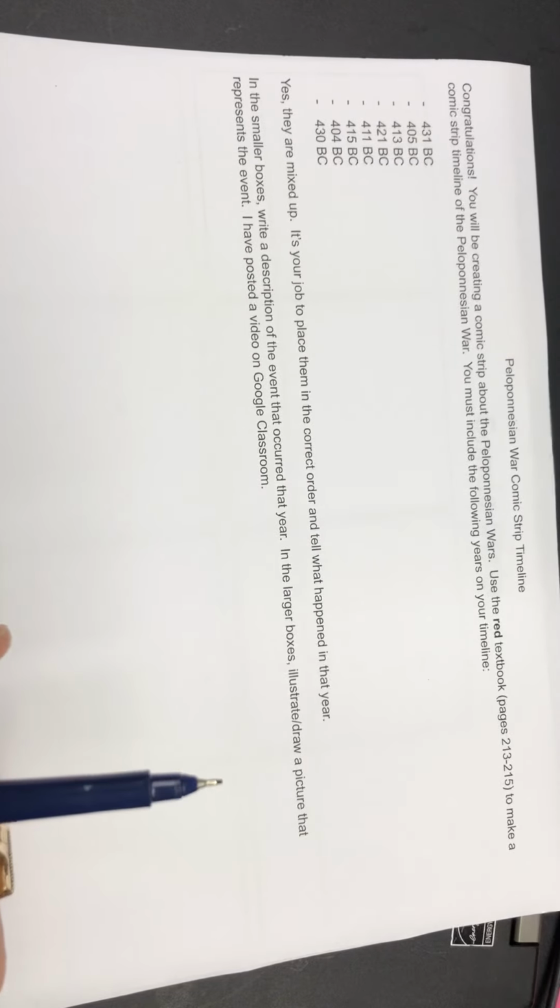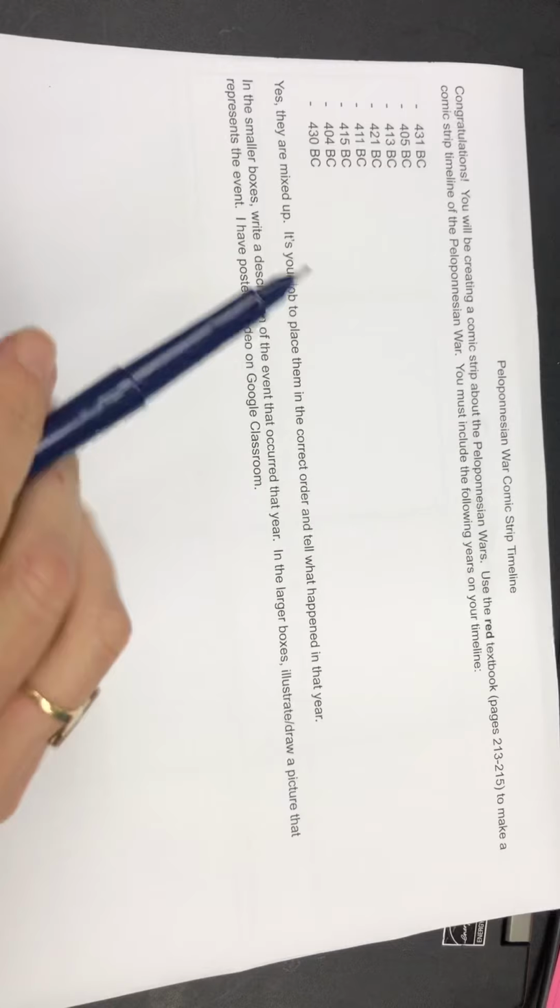All right, hi, this is Mrs. Ivey, and I'm just going to go over how you should be doing this whole Peloponnesian War comic strip timeline. So I'm going to go ahead and read over the directions.